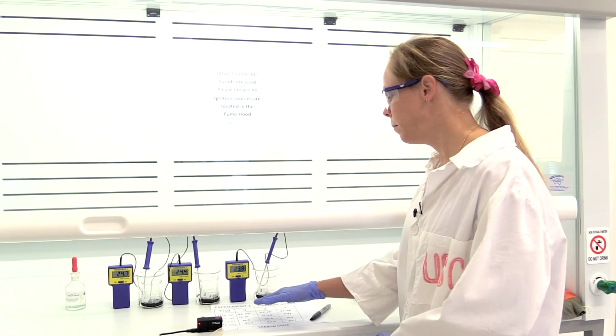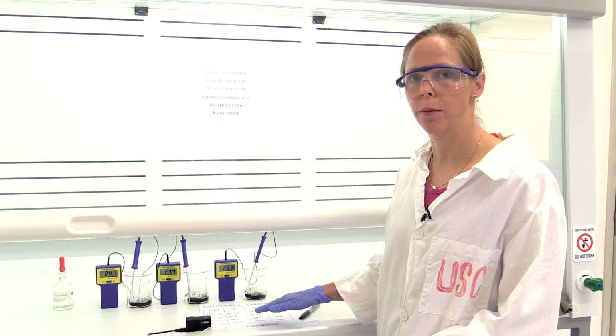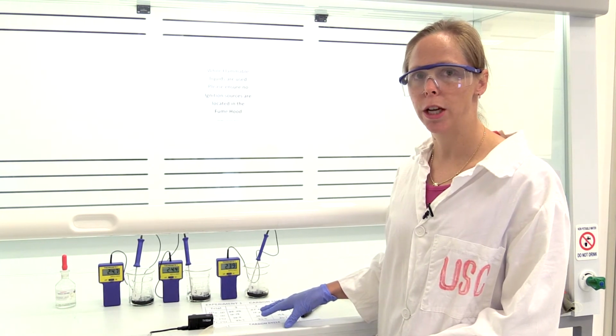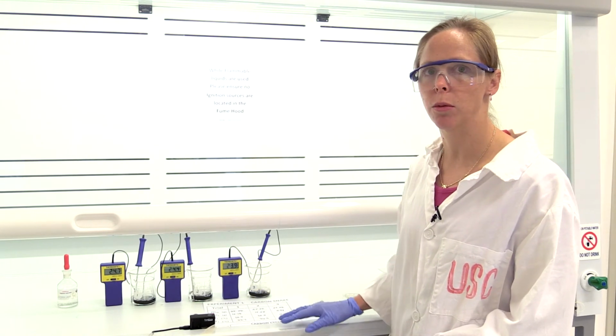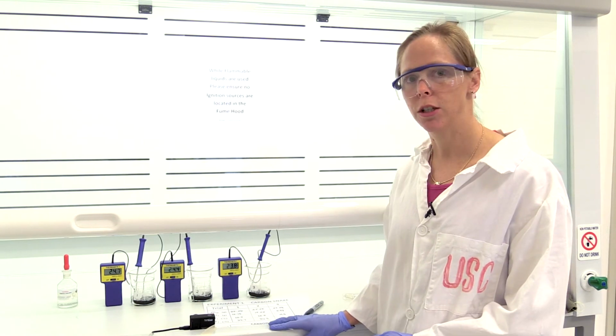So from the mass of water that we used and the initial and final temperature of the waters that we've measured, we'll be able to determine what the enthalpy change of the reaction was, and then from the mass of sucrose that we used, we'll be able to work out the energy content of the dehydration of sucrose.